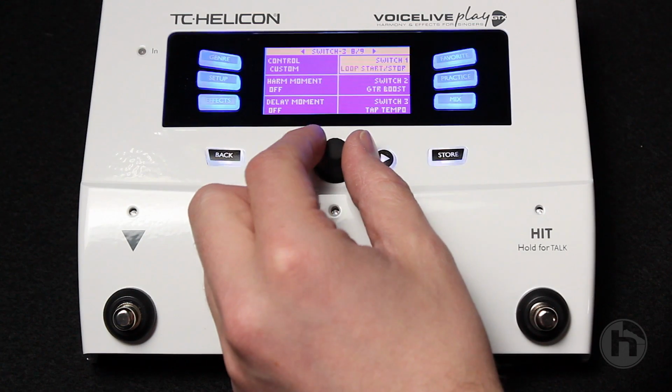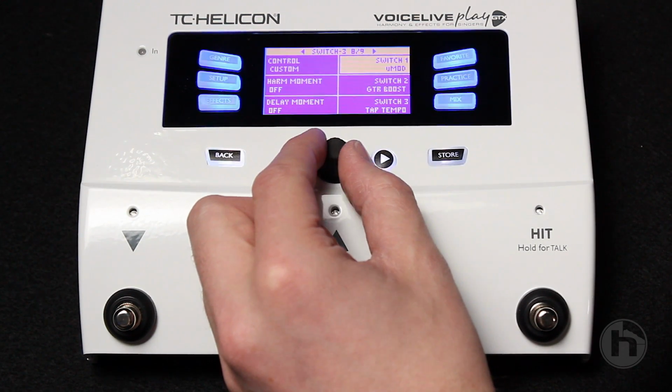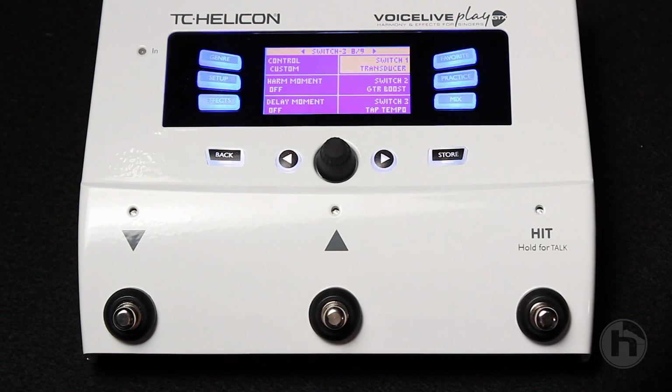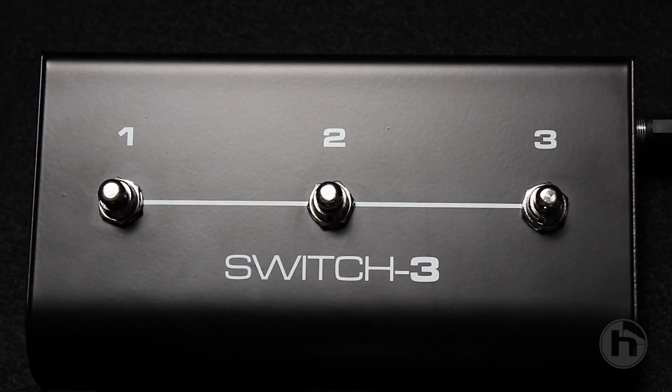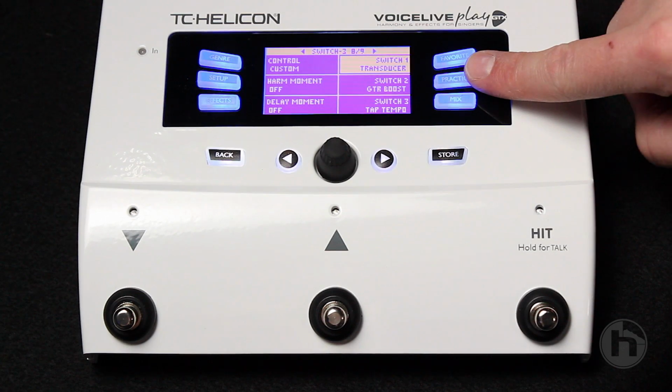So you're going to pick something that you want to assign to that particular switch. I'm going to say transducer, so let me find that here. There we go, transducer. So whenever I press the button 1, I get transducer. And when I press it again, transducer turns off. Pretty cool. Let's take a look at guitar boost.